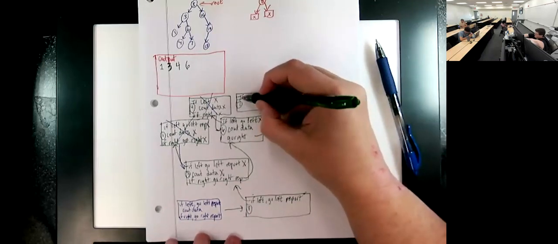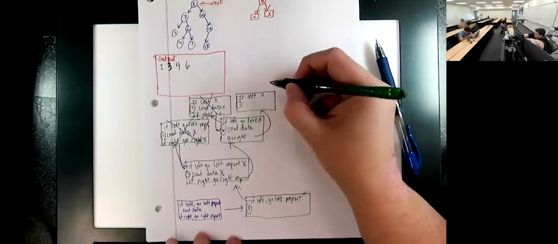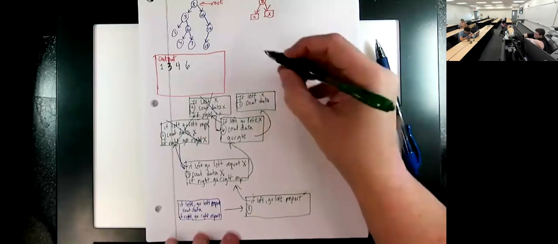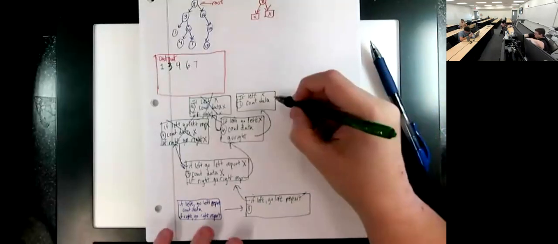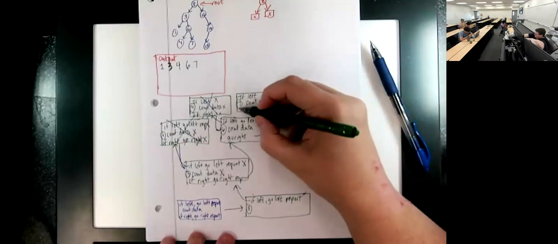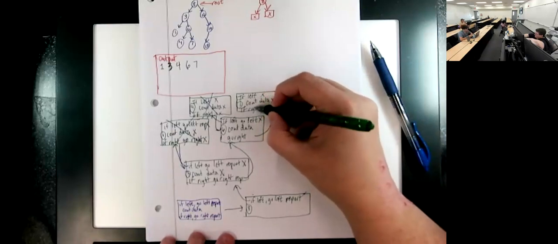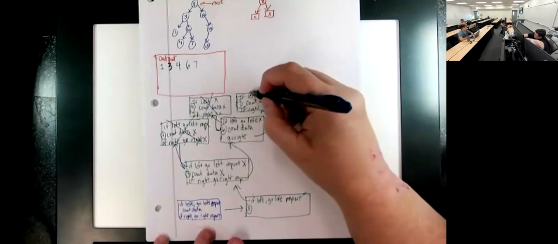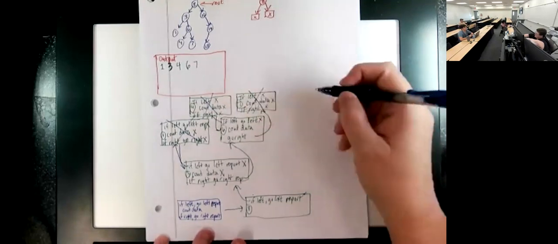On the 7, the if left fails. So the cout the data line triggers. It prints the 7. That line ends. It does the if right, go right bit. That fails. That version of the code is done. It pops off the stack.